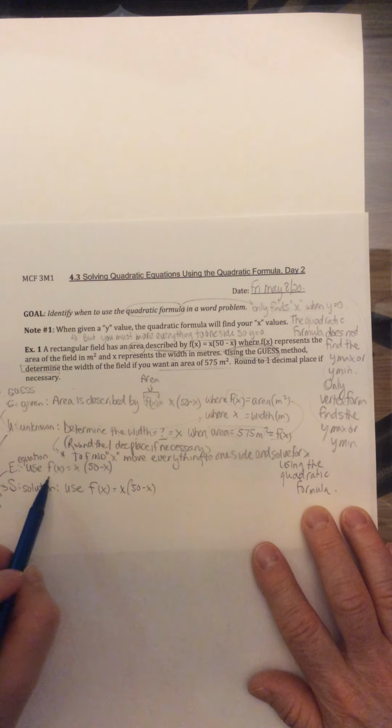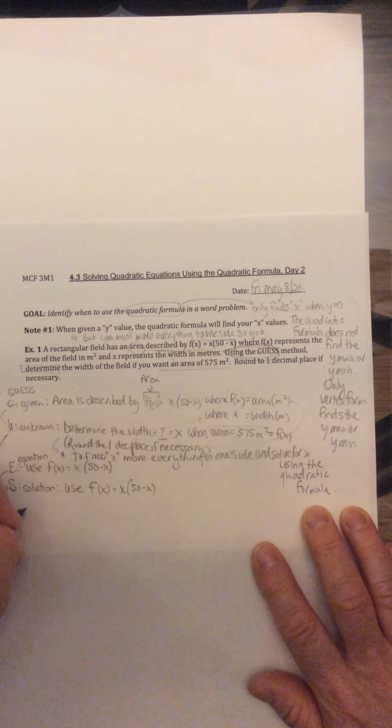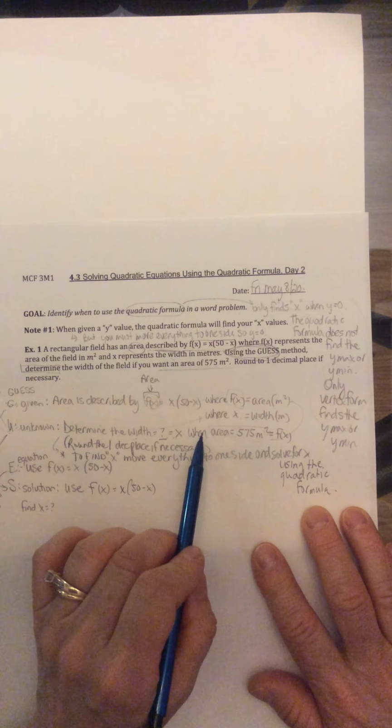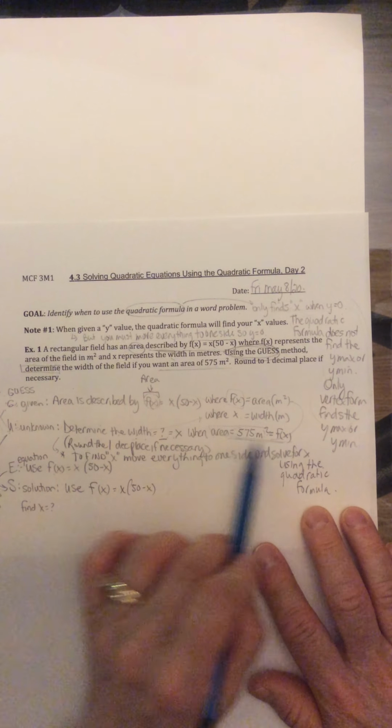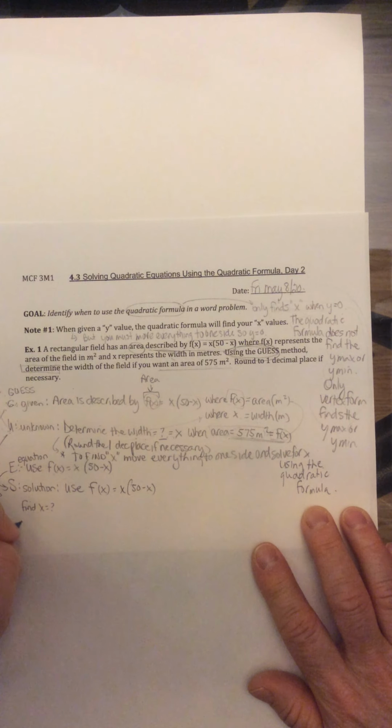It says determine the width, so we want to find x. Area is 575 meters squared, and that's f at x. Therefore f at x is 575 meters squared.